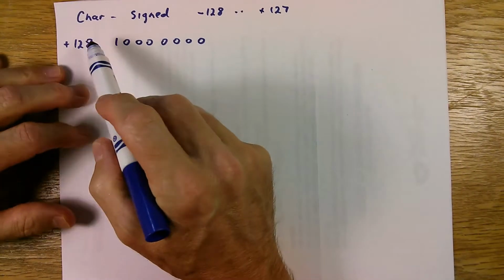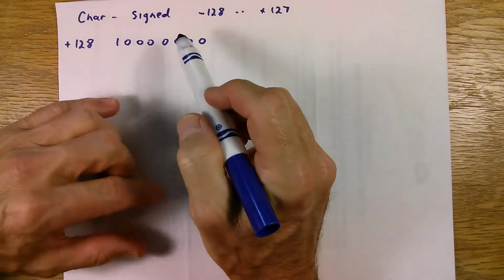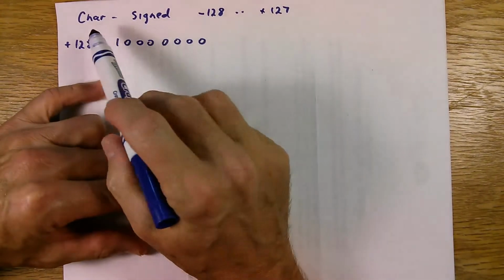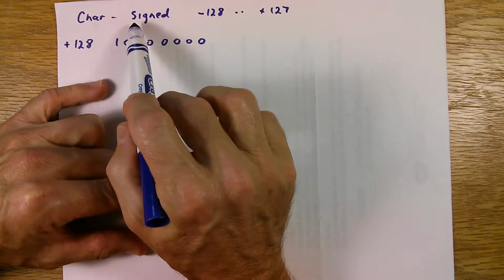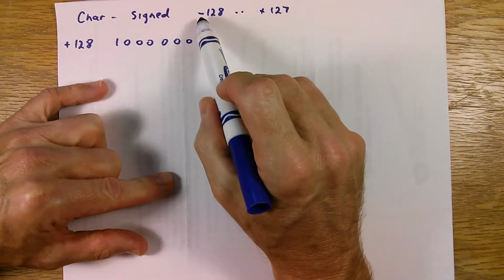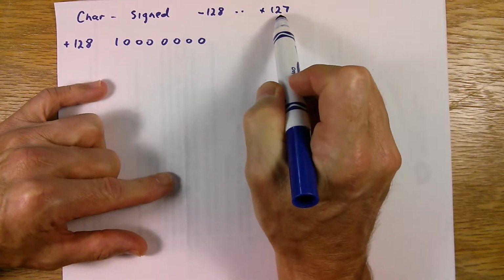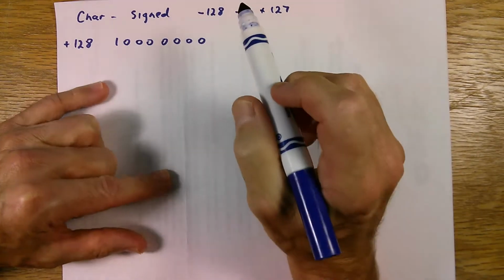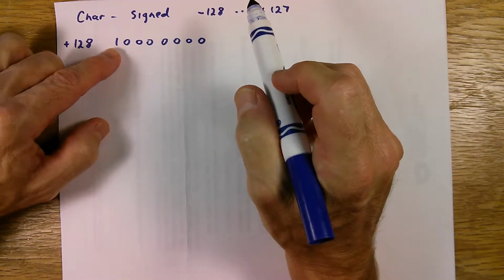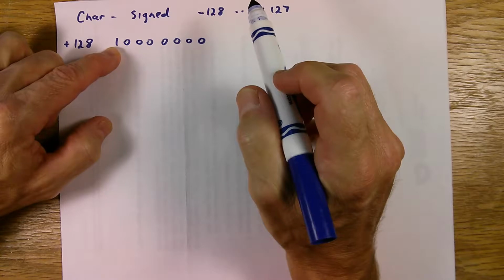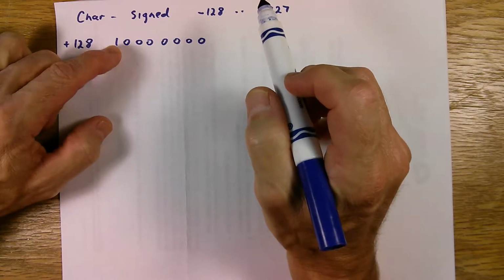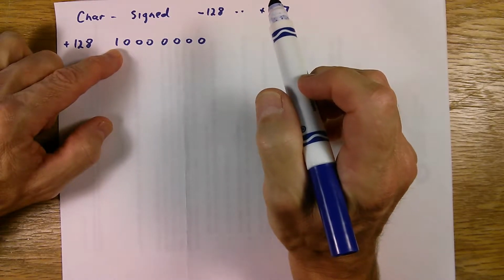So we'll look at a char. It's a byte. It's easier to work with than an int, which is 16 bits. So char is automatically signed. Therefore it has a range of minus 128 to plus 127. And remember, I talked earlier about the sign bit, the upper bit. When it's a 1, that means the number is negative. When it's a 0, the number is positive.